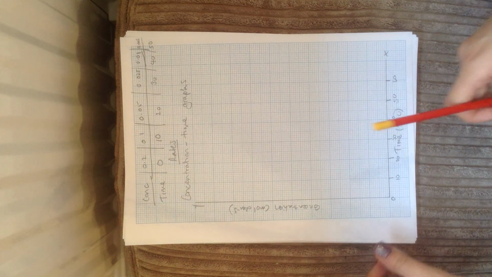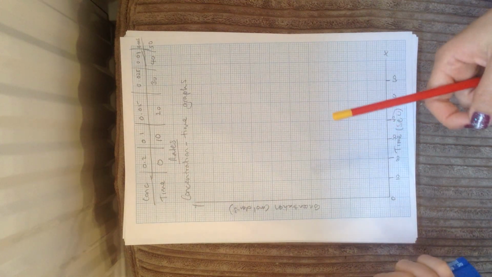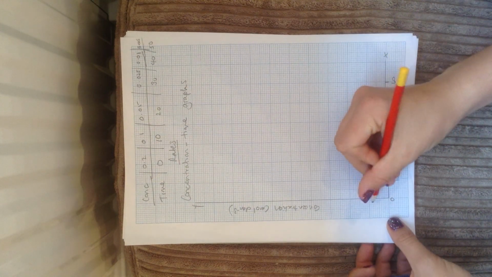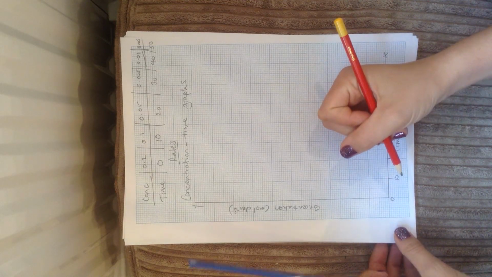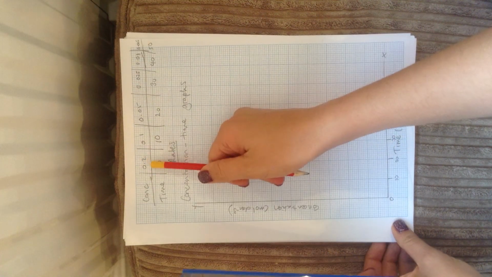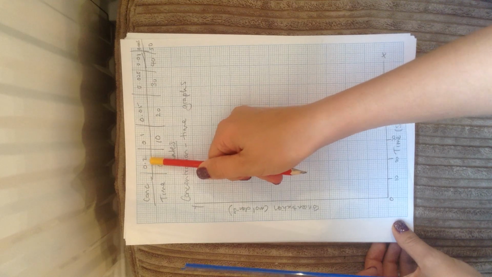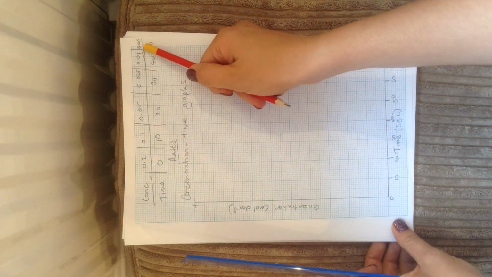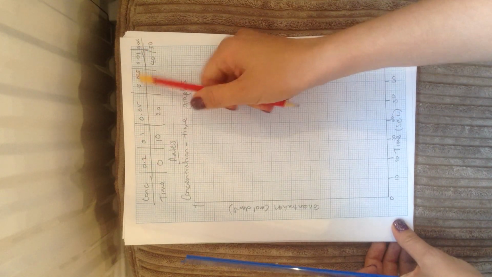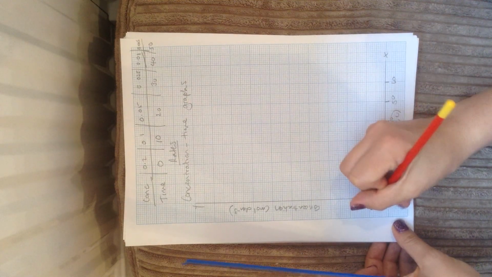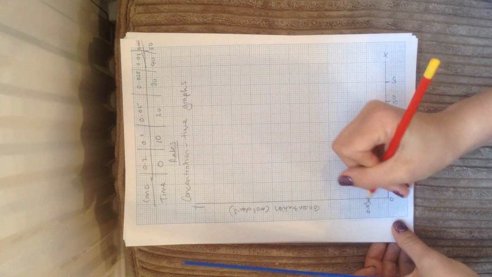Now concentration, I need to do the same. So in this instance I'm going to use a big square is equal to 0.05. My highest value is 0.2 and my lowest is 0.005, but I'm going to start this one at 0.05.